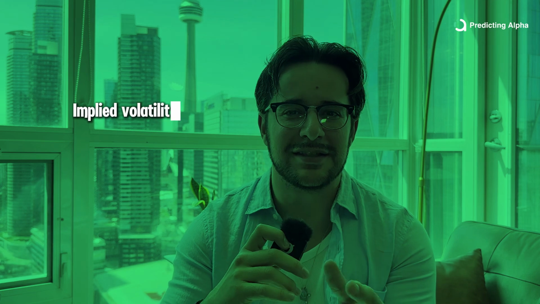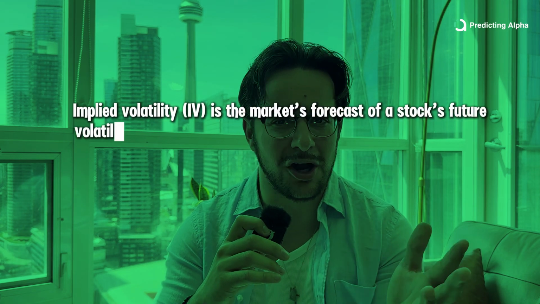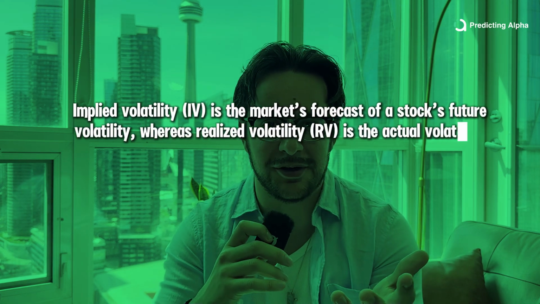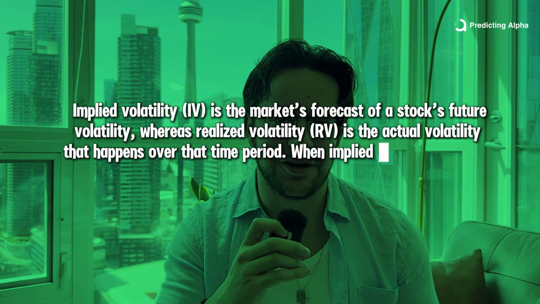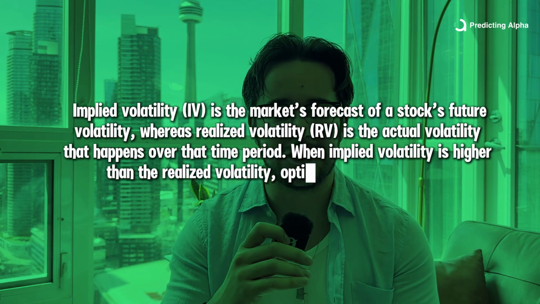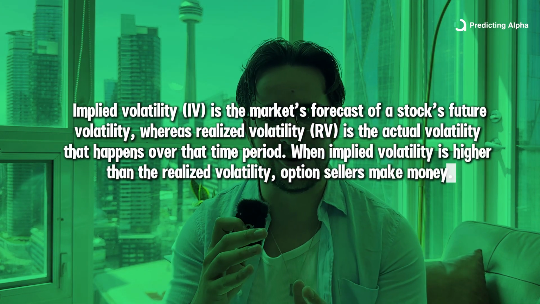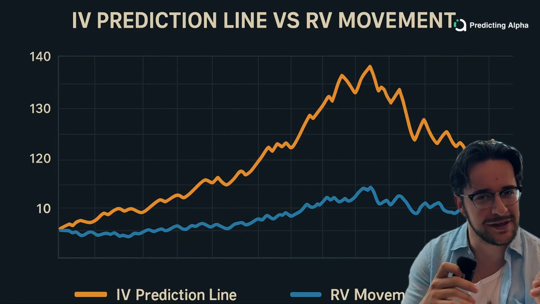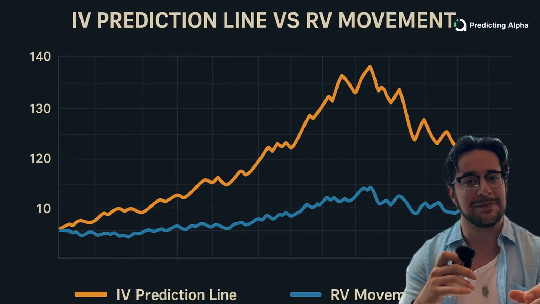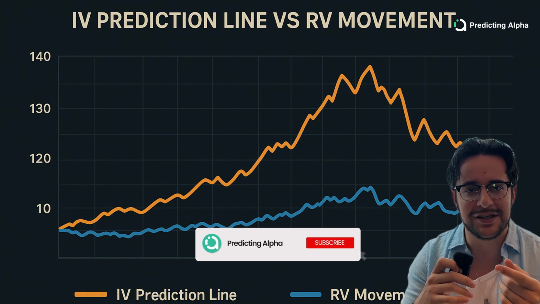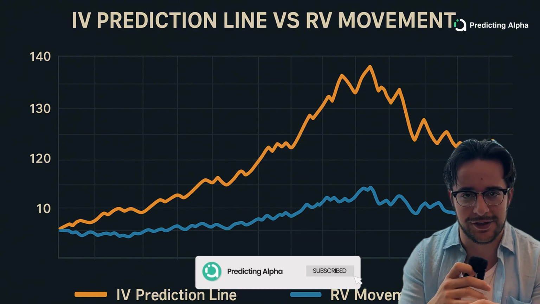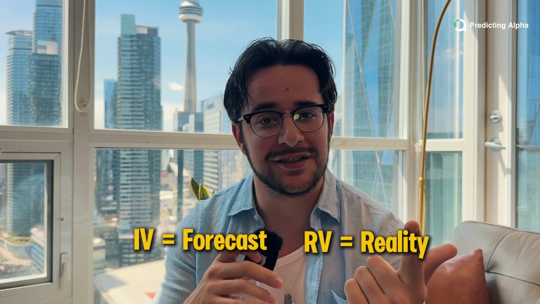So first, you need to know what these two terms really mean. Implied volatility is the market's forecast of how much a stock price is going to move over a given time period. It's the amount of movement that options are actually pricing in. And then realized volatility is how much the stock actually moves over that time period. And that number is based on the real price movements that we see. So remember that options are priced based on the implied volatility, how much the market thinks things will move in the future. But the amount of money we make or lose as option sellers is based on the realized volatility, what actually ends up happening. Prices are based on forecasts, profits or losses are based on reality.